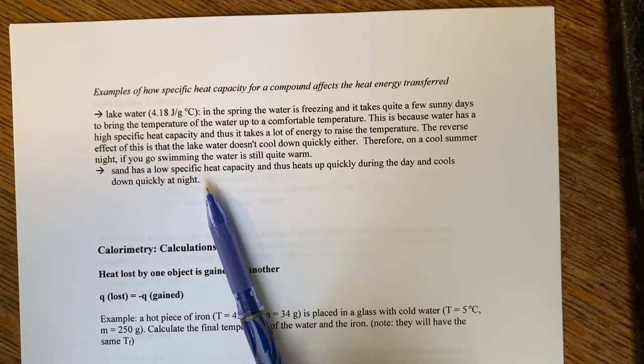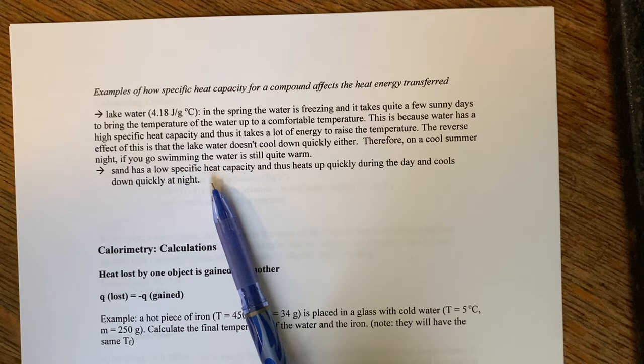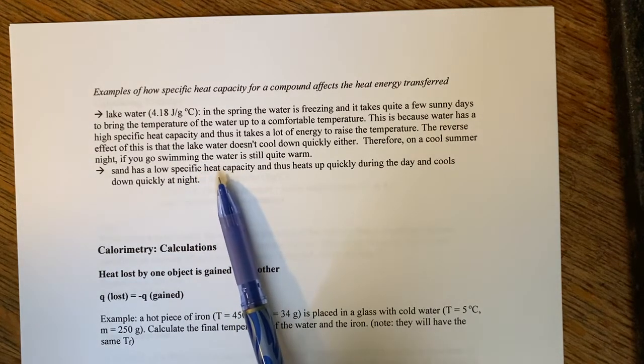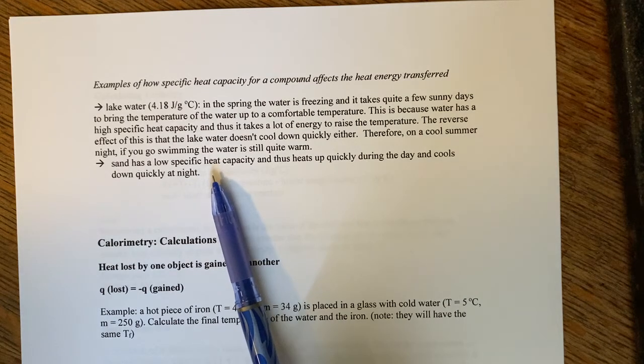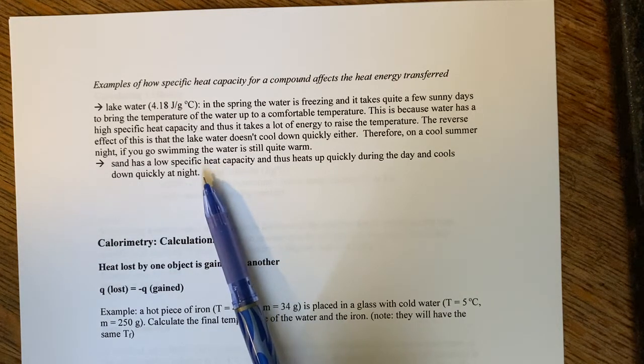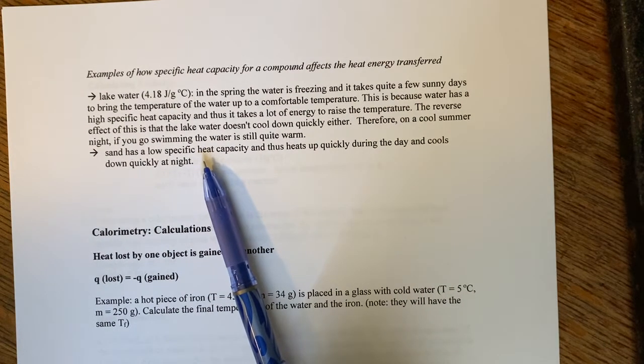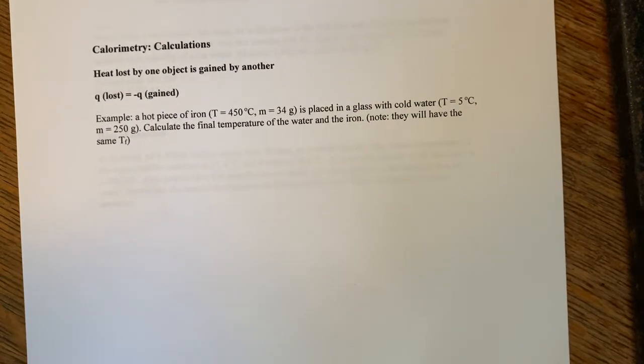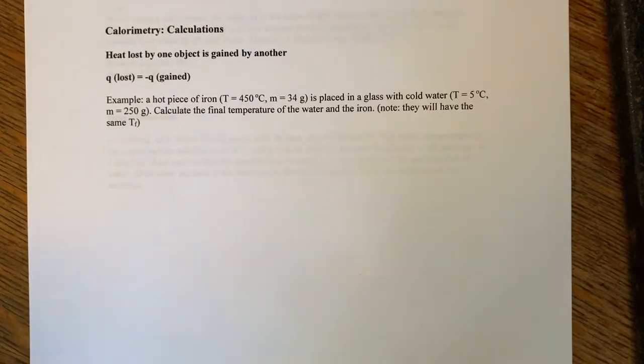Versus if you've ever been to a beach on a sunny day, something like sand has a very low specific heat capacity, and it heats up and cools down very quickly. So on a really hot, sunny day, you might find that when you walk on the beach it almost burns your feet and you need sandals or something because it's so hot. But then even just a few hours later, when the sun goes down and it gets cool in the evening, the sand gets quite cold and it doesn't hold on to that heat the same way that something like lake water does. So that gives you an idea of how specific heat capacity looks in terms of the numbers.